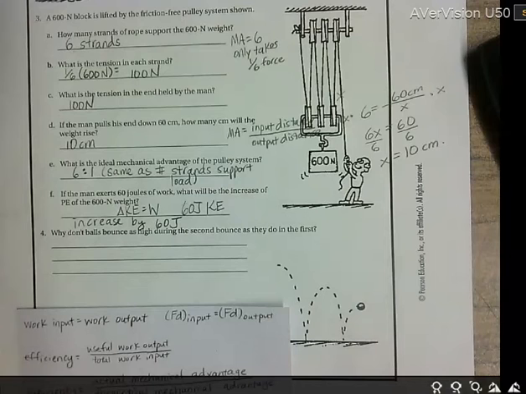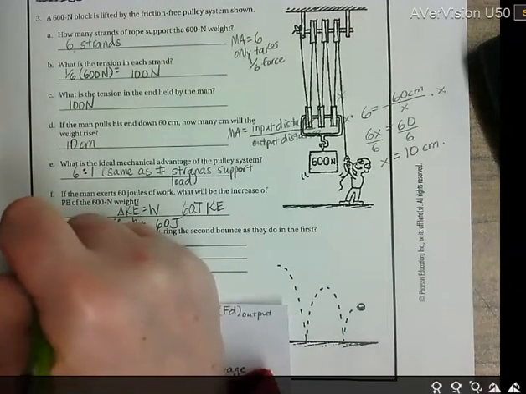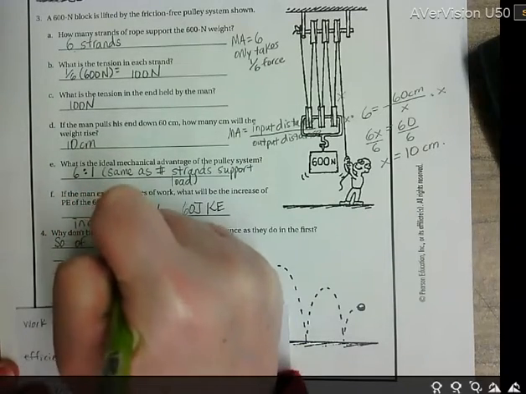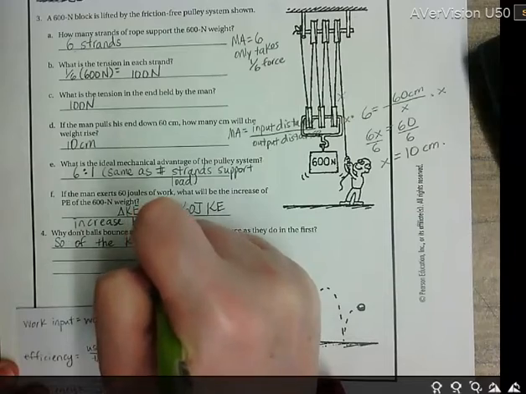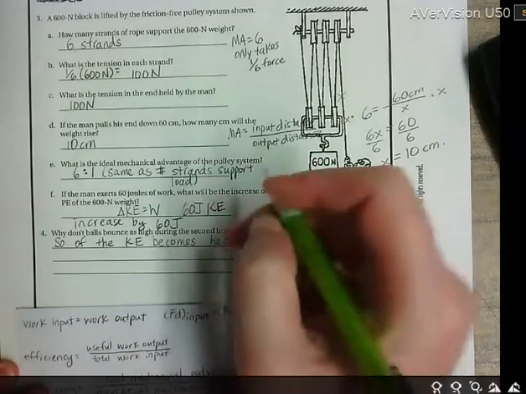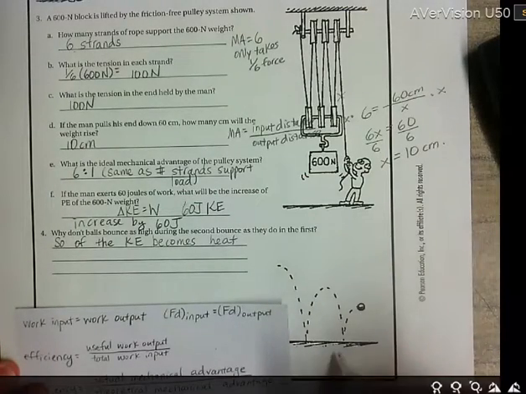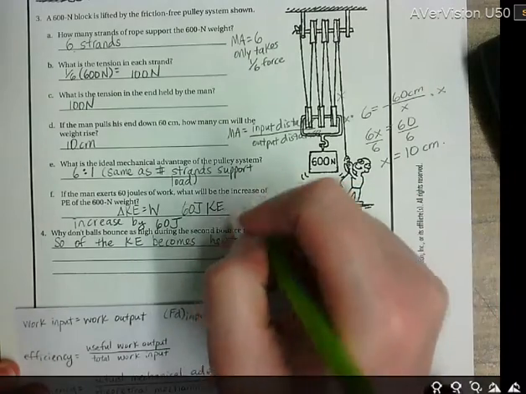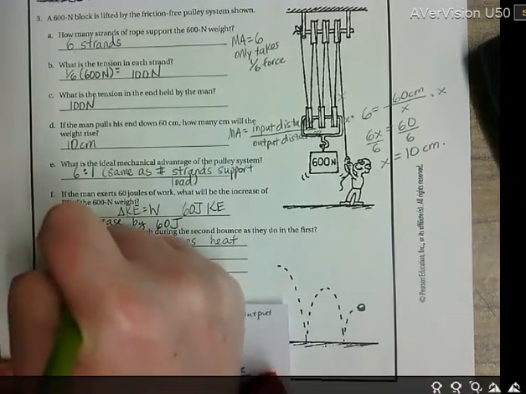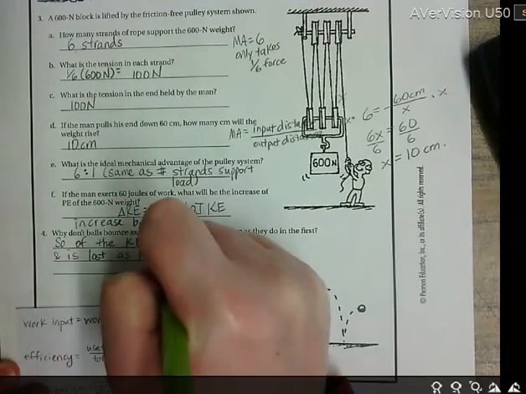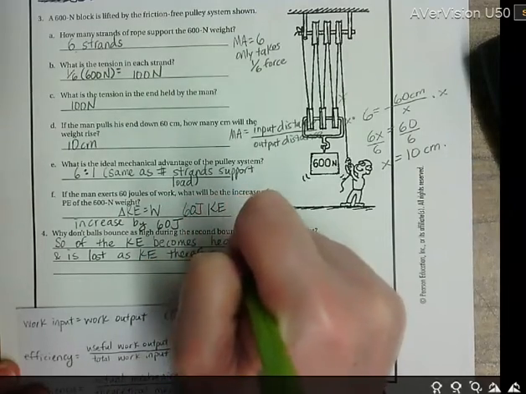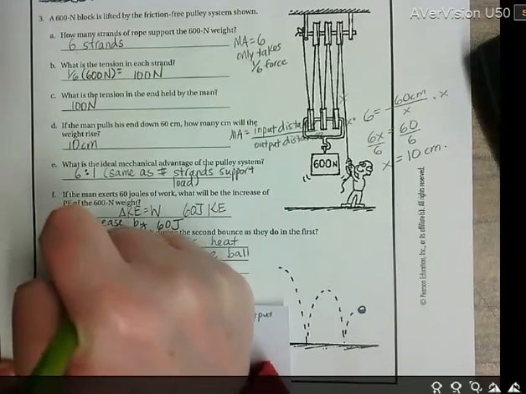And the last question, why don't balls bounce as high during the second bounce as they do in the first? So, right, according to the law of conservation of energy, those balls should bounce just as high as they do. However, because we live in the real world, some of the kinetic energy becomes heat. Okay, so the ball actually gets a little bit warmer, or the floor gets a little bit warmer, and is lost as kinetic energy. Therefore, the ball can't bounce as high.